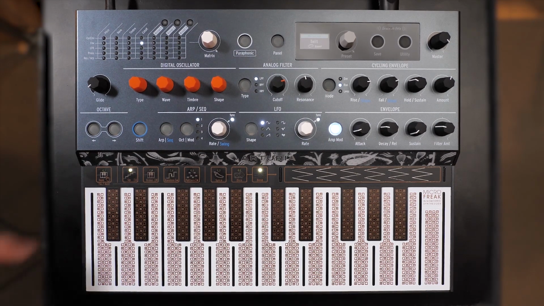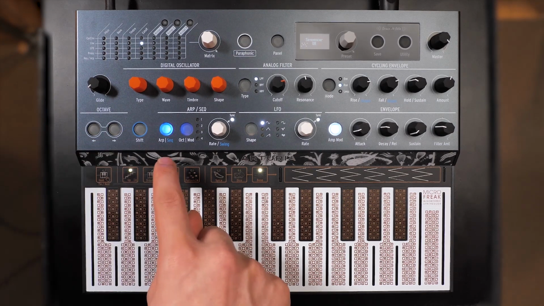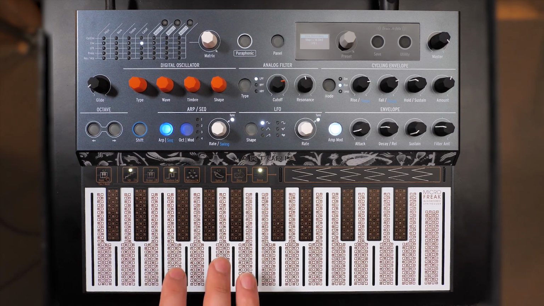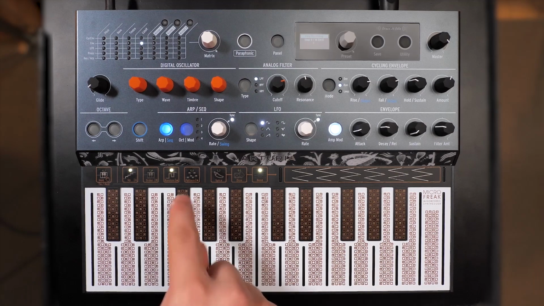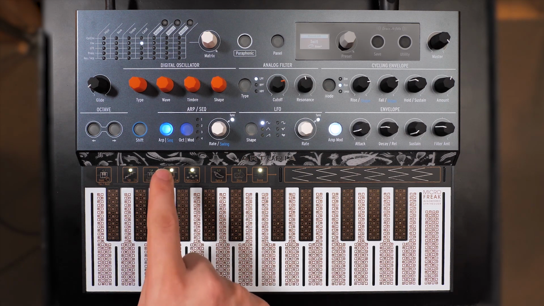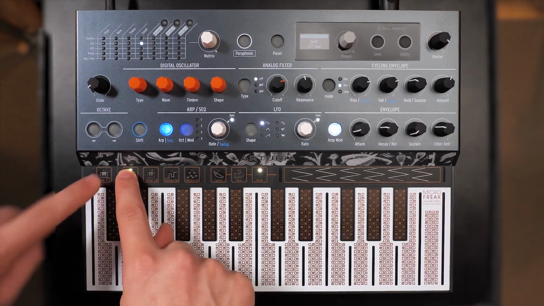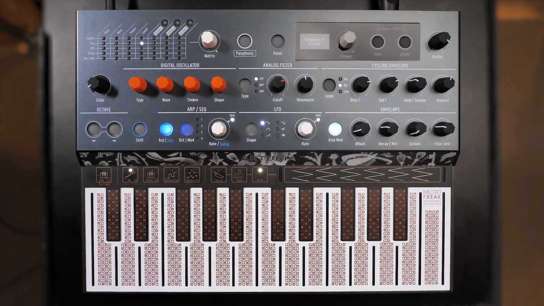To record a sequence is really simple. We just hold the shift button and press the ARP sequencer, so we're in the sequencer mode. Now I hit the random record button and play in a sequence in real time. Now press the play button and we have our sequence. If I want to stop this sequence and erase it, I can press this button and hold down the hold button and it's erased.